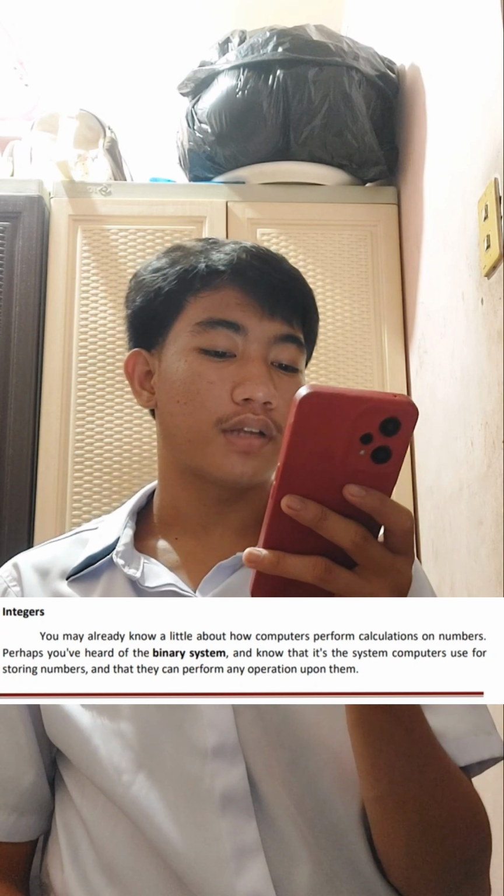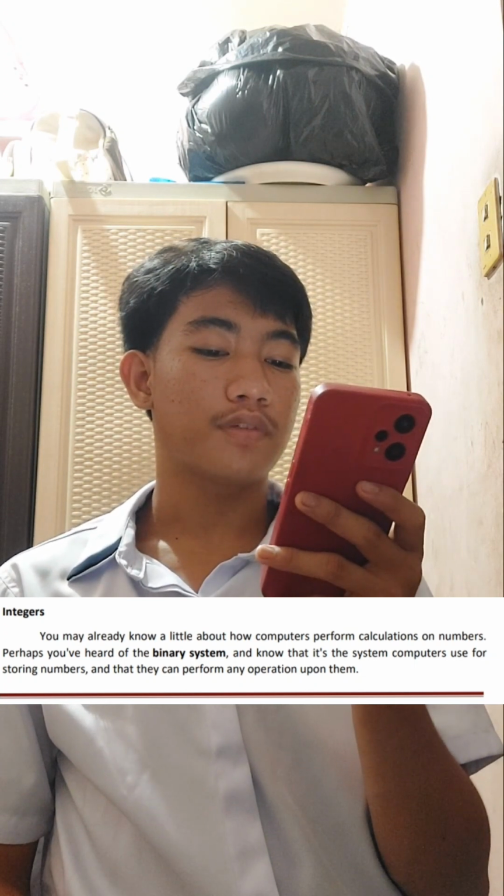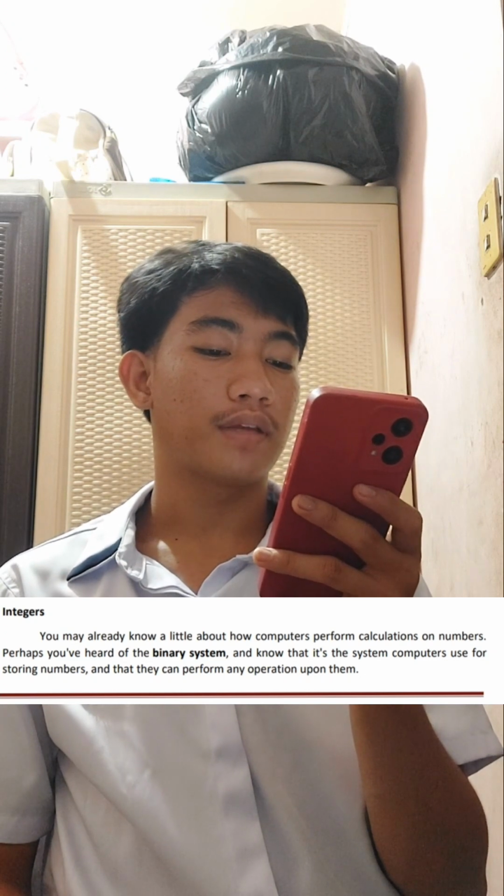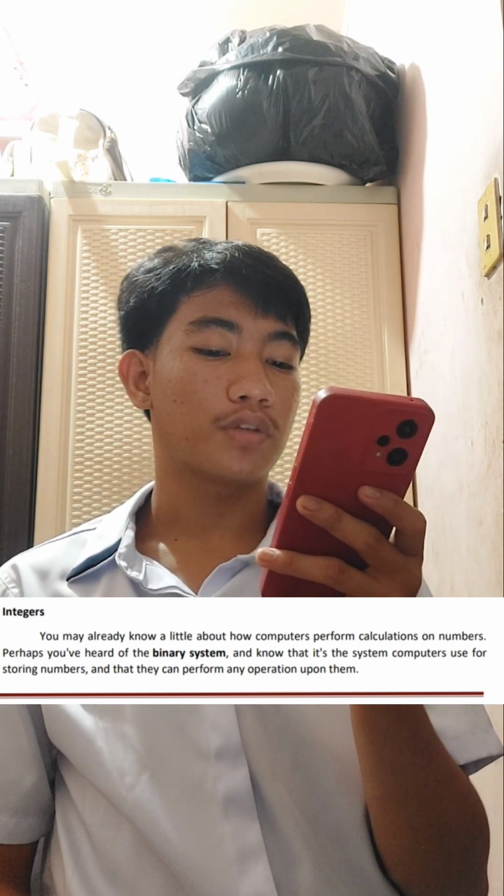Integers. You may already know a little about how computers perform calculations on numbers. Perhaps you have heard of the binary system, and you know that it's the system computers use for storing numbers, and that they can perform any operation upon them.